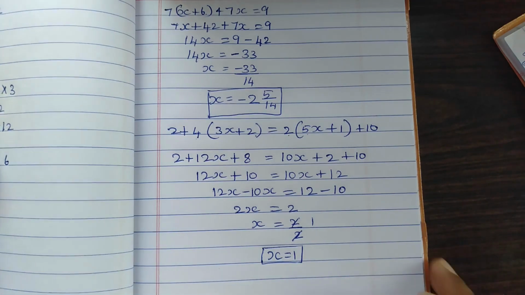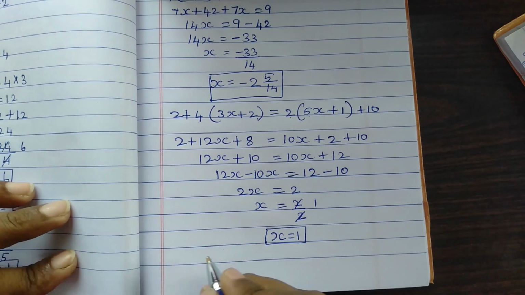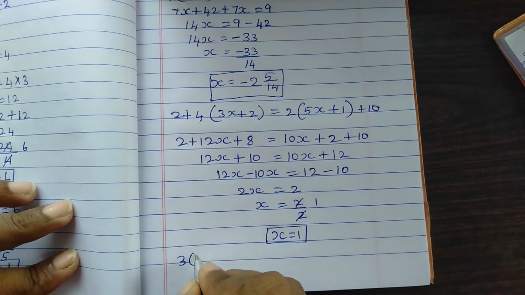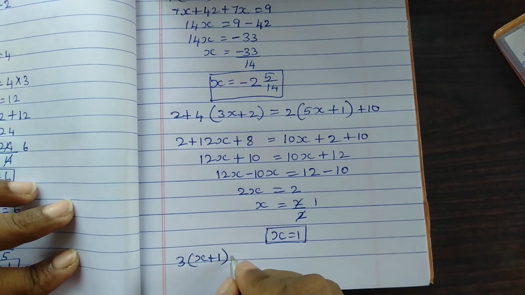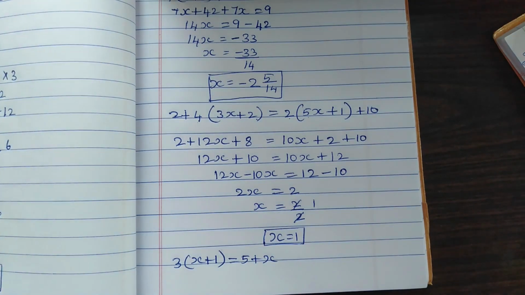Now there's an exercise for you too. You can try 3 into x plus 1 is equal to 5 plus x. And you can post your answers in the comment box.